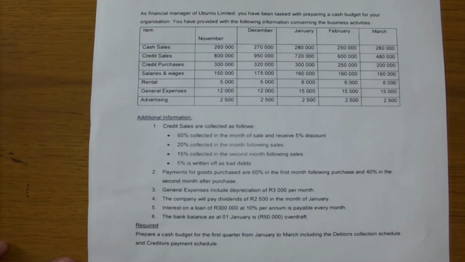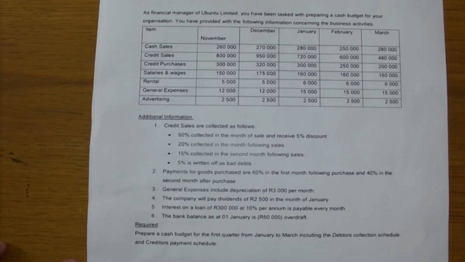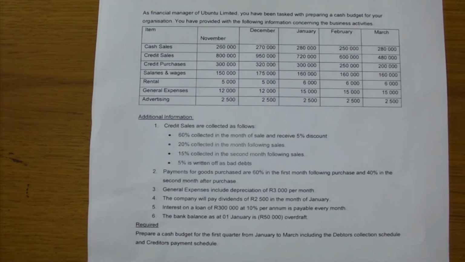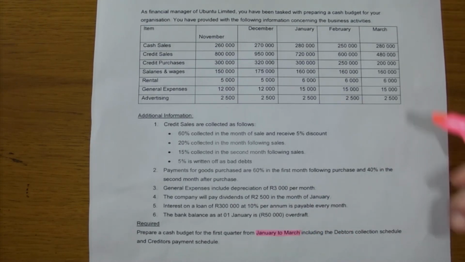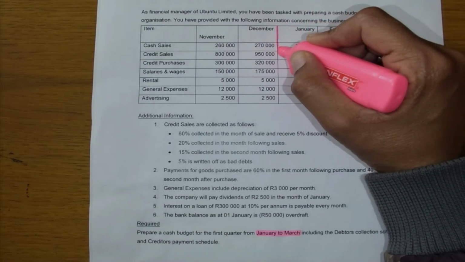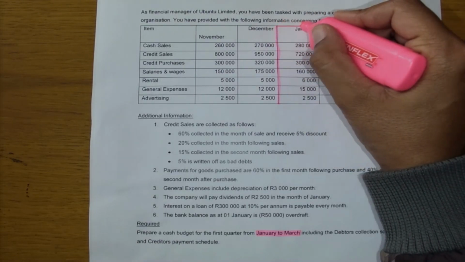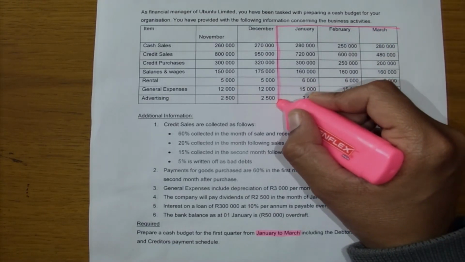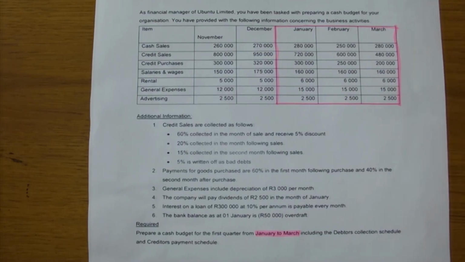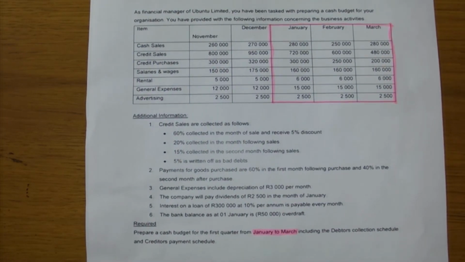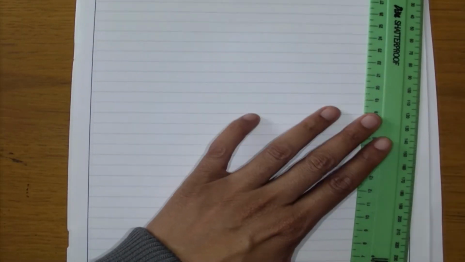So now we're going to go to required, and the required says, prepare a cash budget for the first quarter from January to March. So you already know these are the months that they're looking for, January to March. January, February, March is 3 months. So you must already have 3 months for your cash budget.